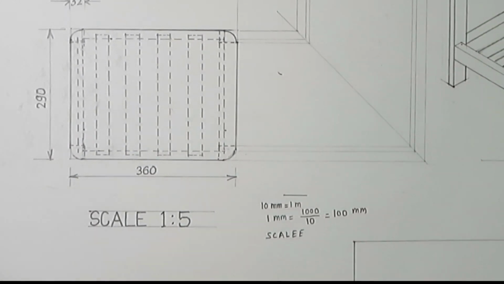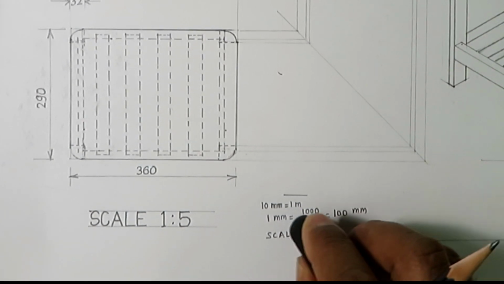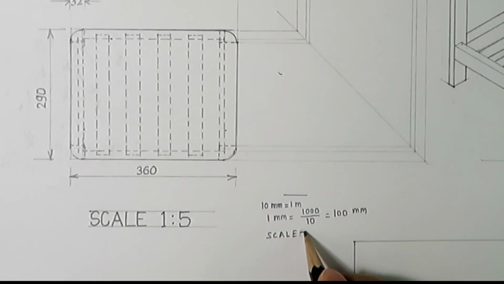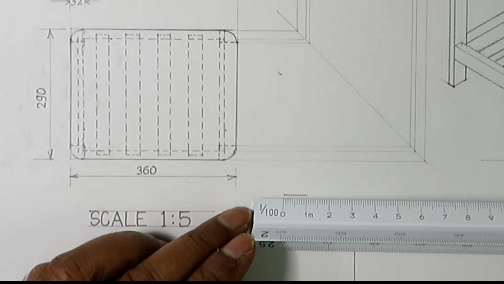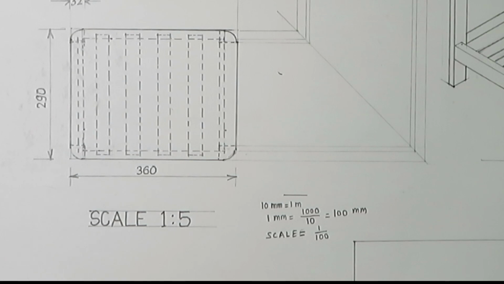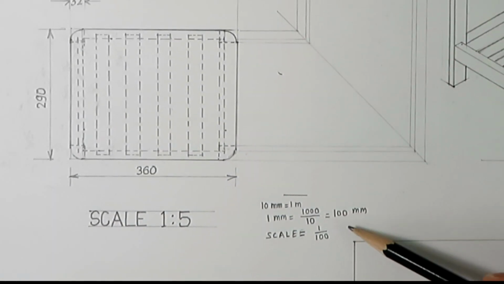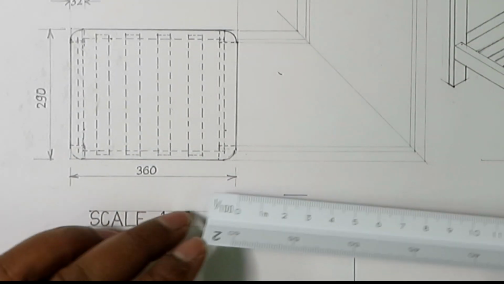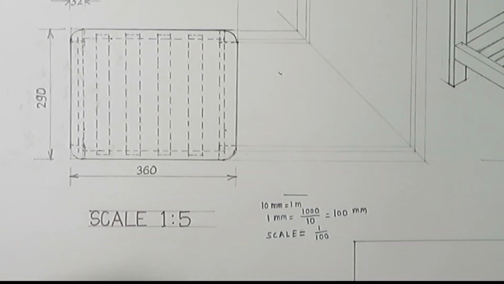So that means the scale, which is given as the dimension on the drawing sheet divided by the dimension in the actual size, will be given as 1/100, or we can write the scale as 1:100. So if we are using this scale of 1:100, then we can use this scale and we can directly do the dimensioning without actually doing any calculation.